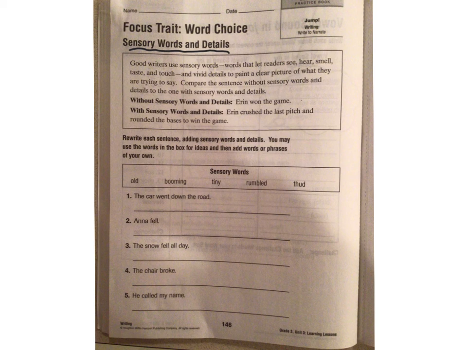So let's read in the box. It says, good writers use sensory words. If you have a highlighter, you could underline or highlight that sentence. It's important. Words that let readers see, hear, smell, taste, and touch, and vivid details to paint a clear picture of what they are trying to say.